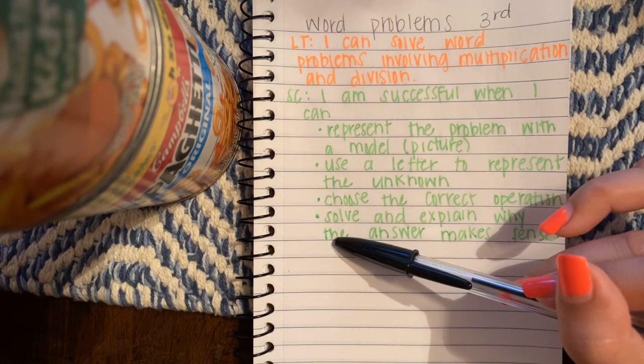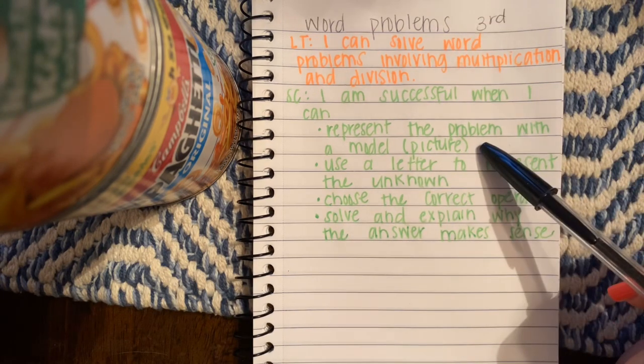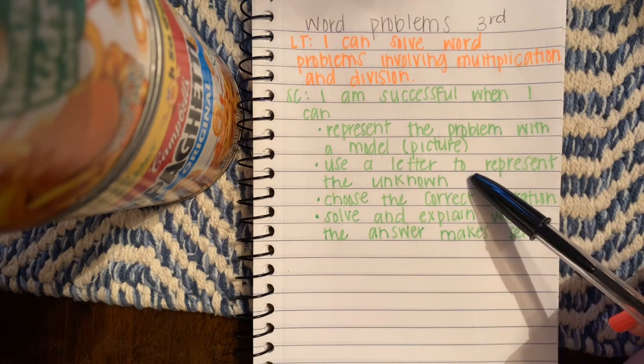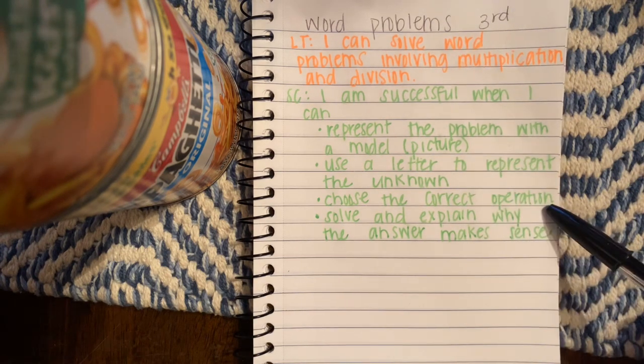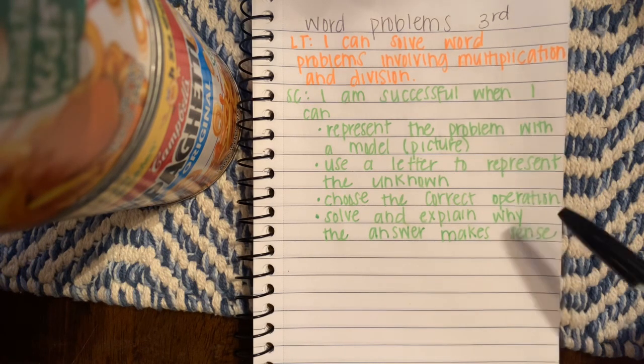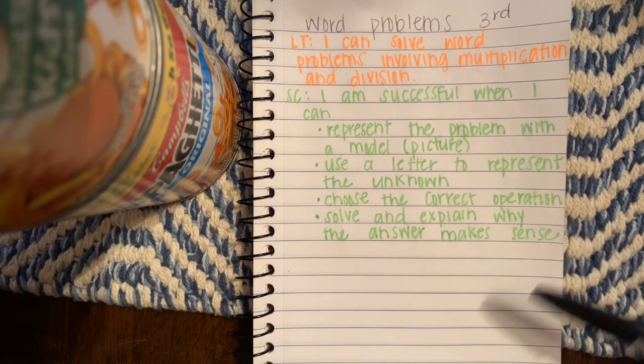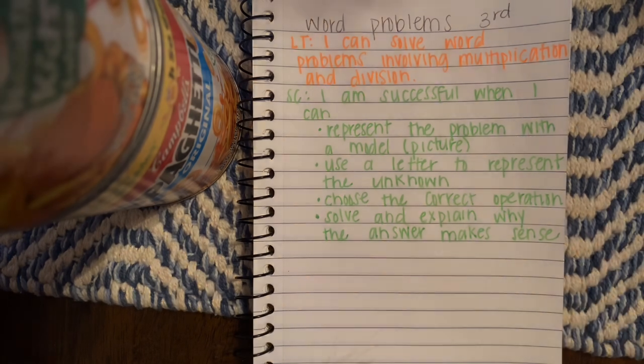You're successful when you can represent the problem with a picture, when you can use a letter to represent the unknown part of the problem, when you can choose the correct operation, whether that's add, subtract, multiply, or divide, and when you can solve and explain why the answer makes sense. All right, let's move on to our word problem for today.